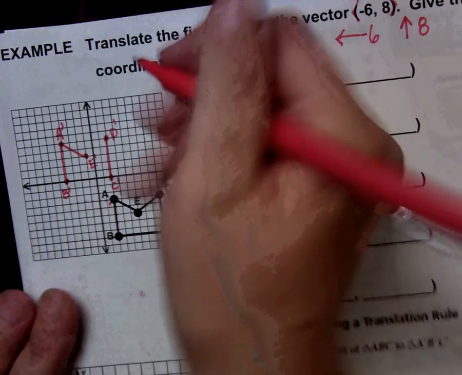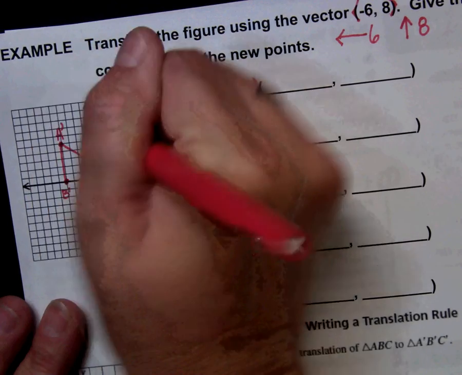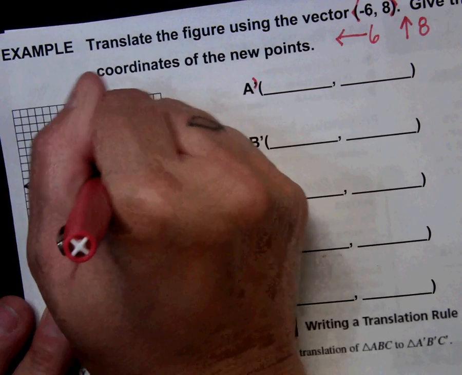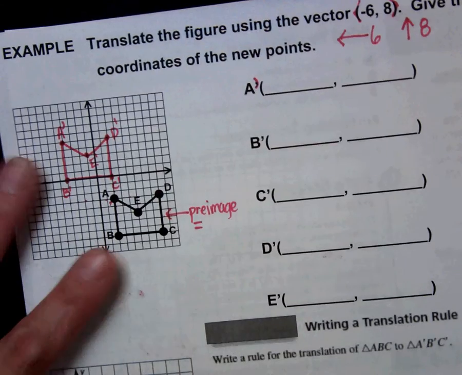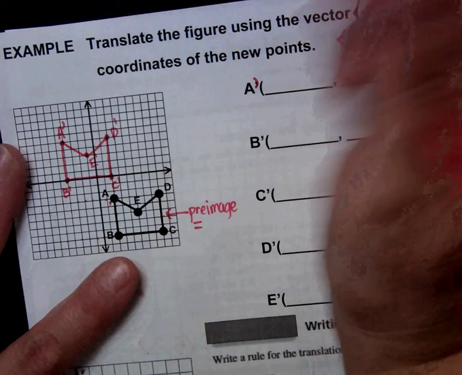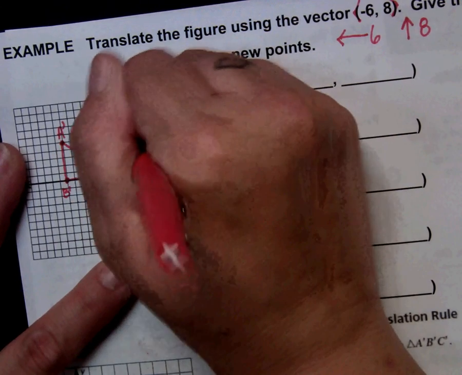Okay, so now we have our new shape. What do we call the shape? This shape is going to be called the image. The other one was the pre-image. It was the one we were using first. And this shape, after we slide it, is called our image.